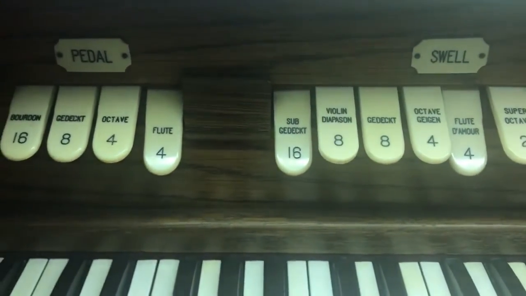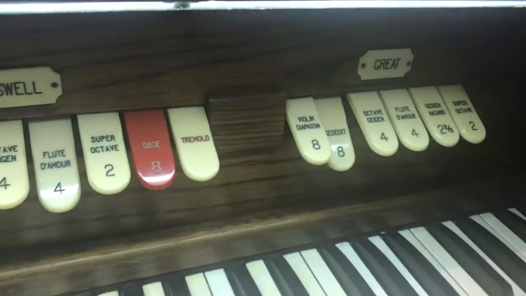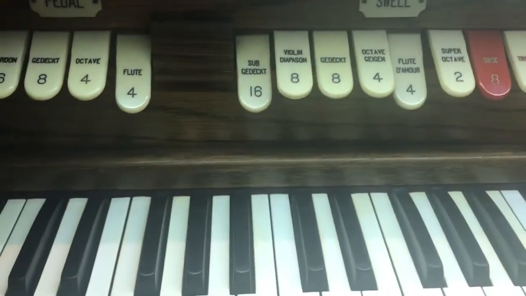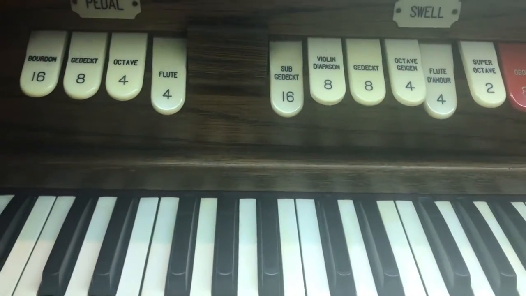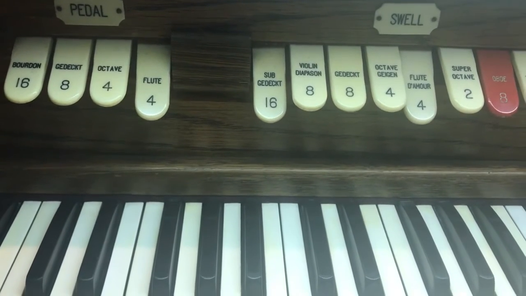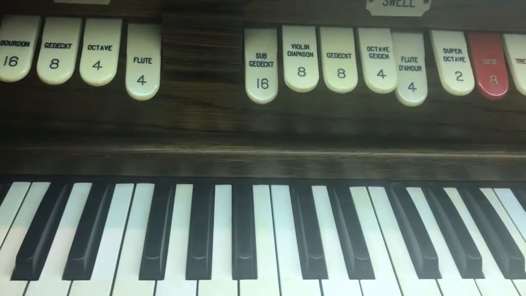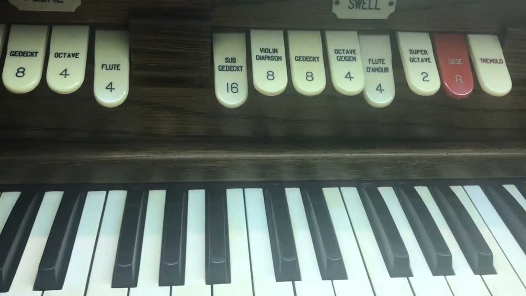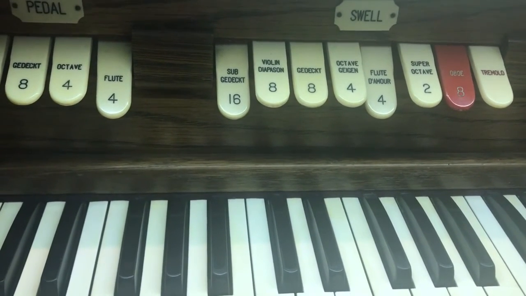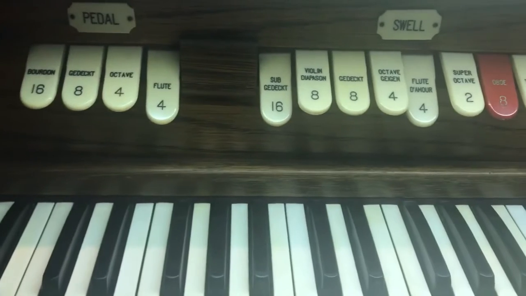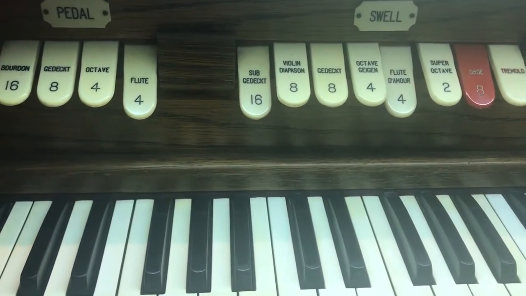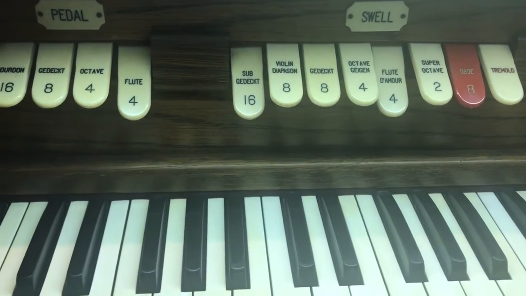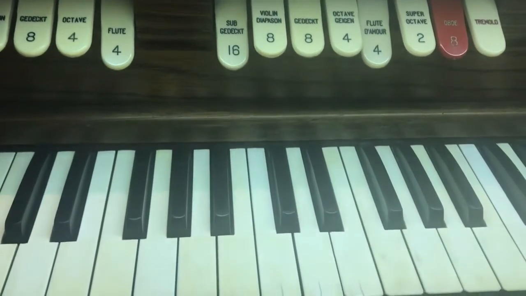So you have 3 different divisions: pedal, swell, and grate, and that's it. You have 2 keyboards, 3 different divisions. They borrow pipes all over the place. So yeah, my guess would be about 2.5 ranks, and it's probably about 4 inches of wind pressure. That would be a reasonable guess.